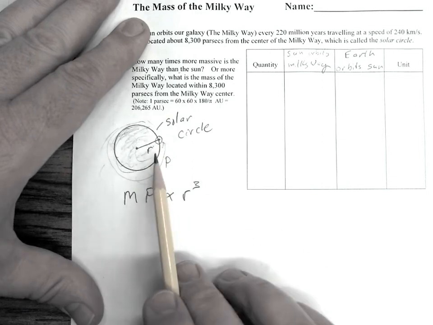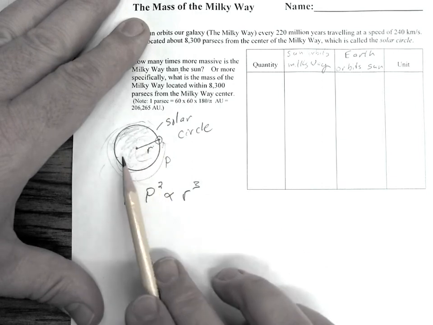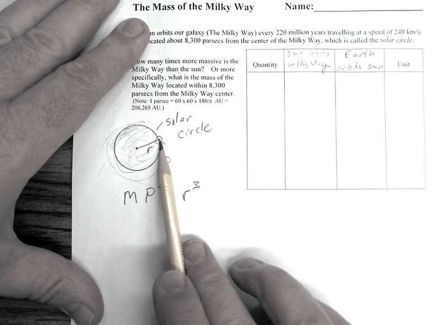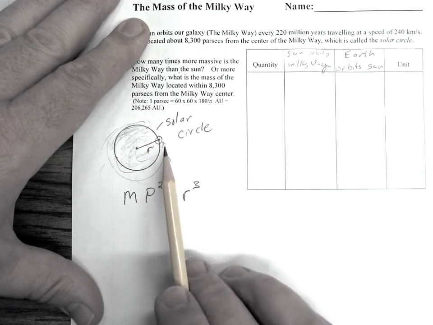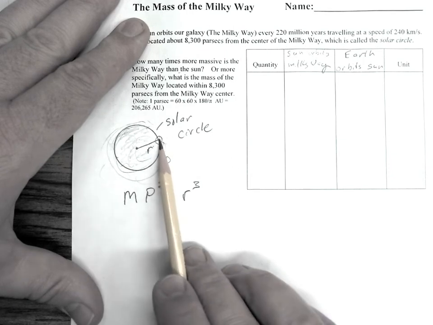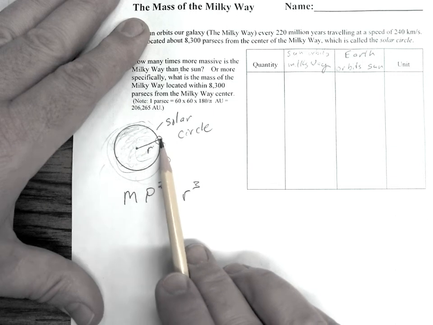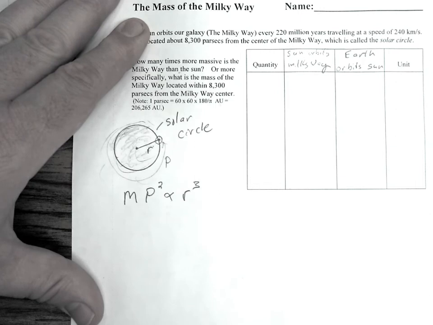In other words, to find the mass of the Milky Way, we use the Sun as our test object. Kind of like to find the mass of the Sun, we use Earth as our test object. And kind of like to find the mass of the Earth, we would use the Moon as our test object.